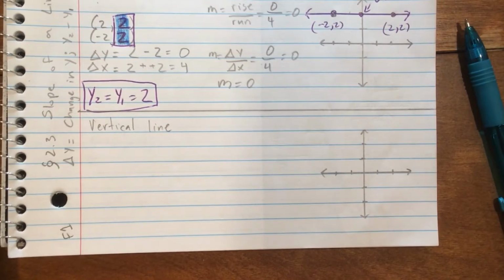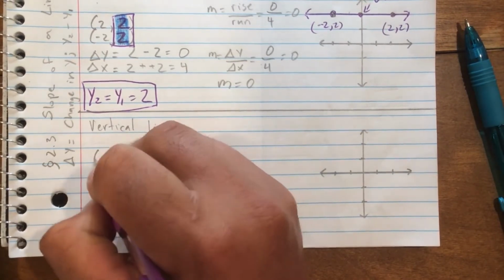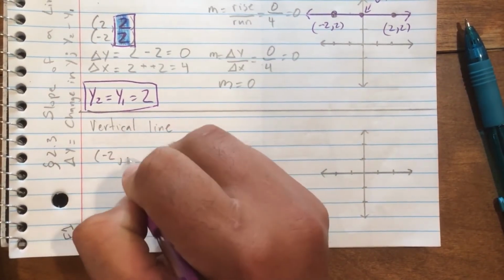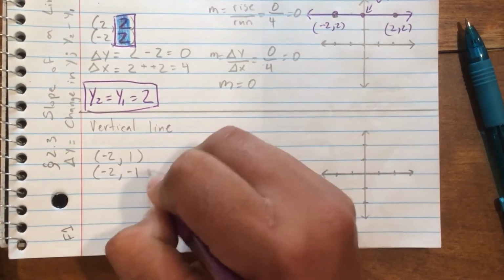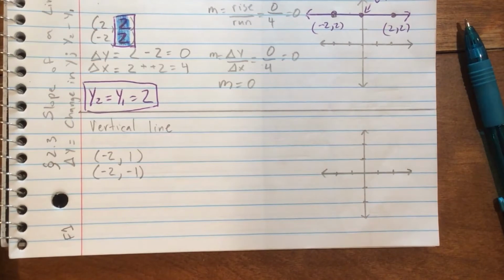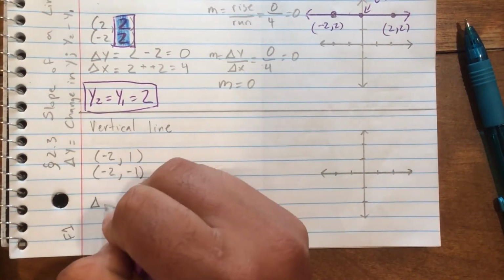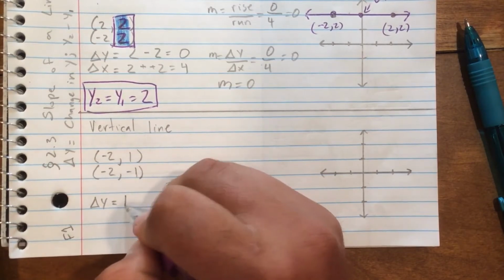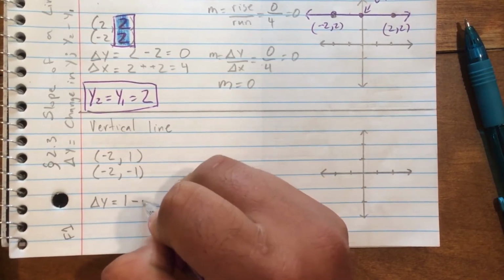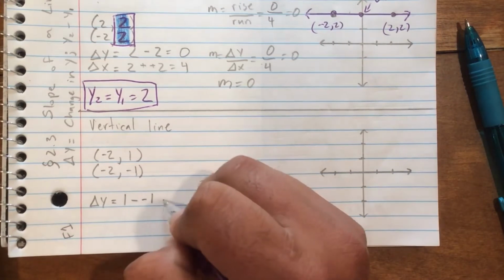Okay, so the points for this one we're going to use are (-2, 1) and (-2, -1). Same thing, we're going to work on our delta y, which is equal to our y2, which is 1, minus our y1, which is -1.